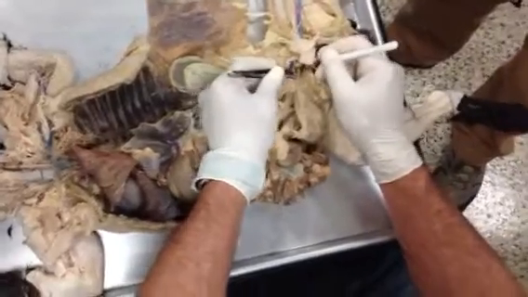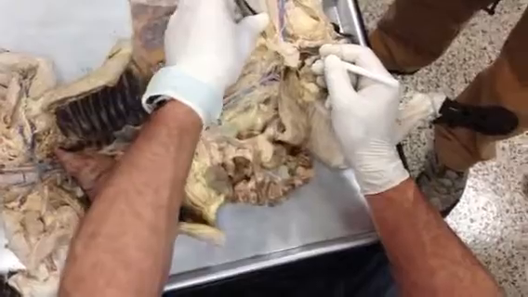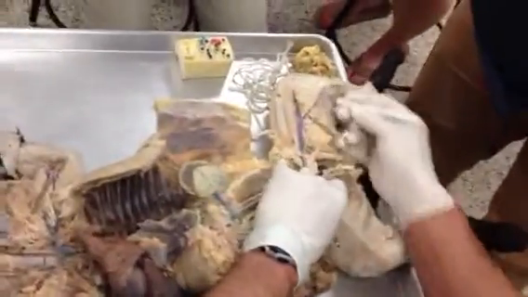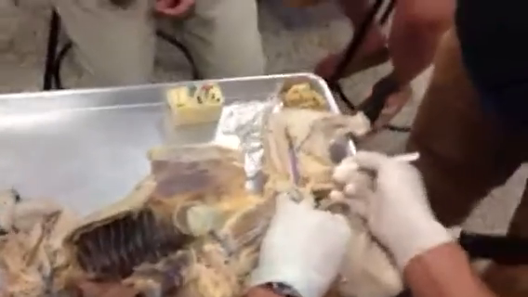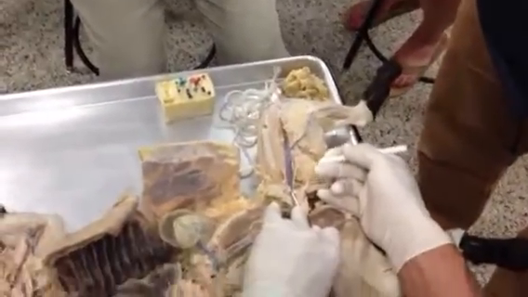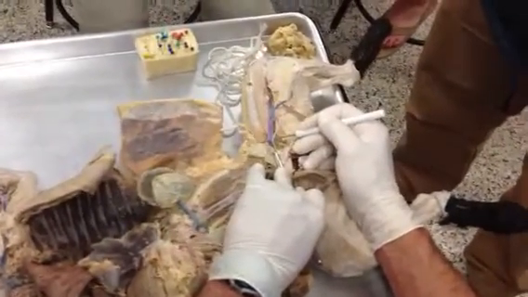So common iliac artery, common iliac vein. Common iliac artery in the body cavity. And when it leaves the body cavity, I'm in the femoral area. There is my femoral artery. So femoral artery, pink, femoral vein, blue, femoral nerve, cream.